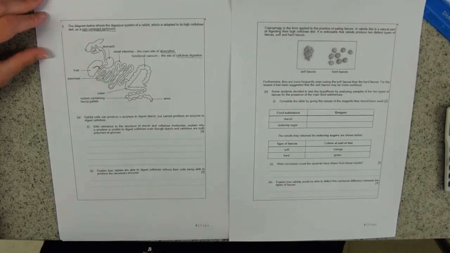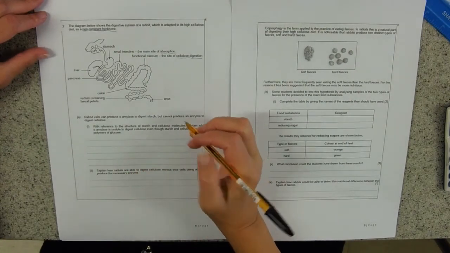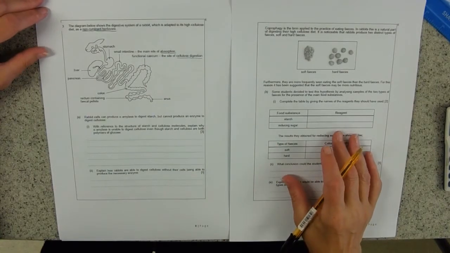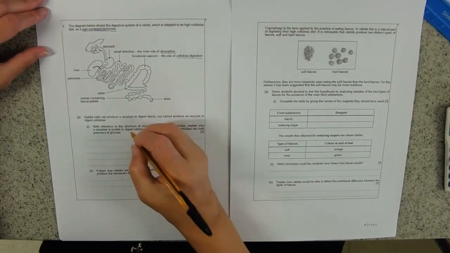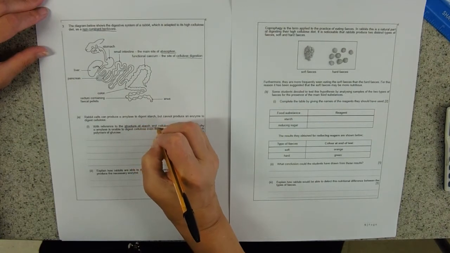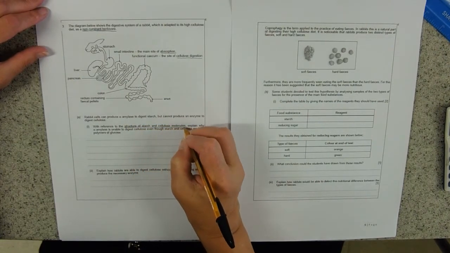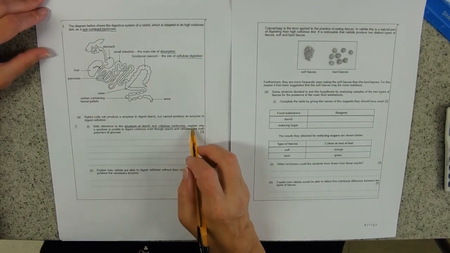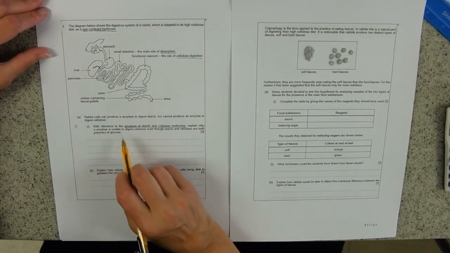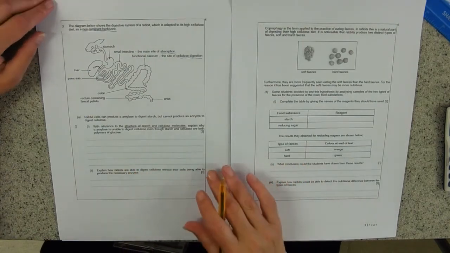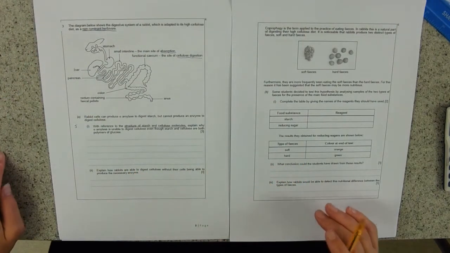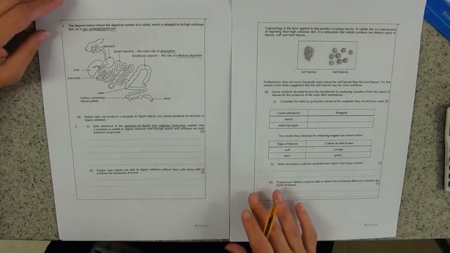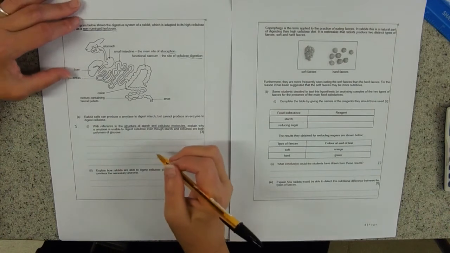So, rabbits can produce alpha amylase to digest starch, but can't produce an enzyme to digest cellulose. With reference to the structure of starch and cellulose molecules, so this is all the way back, this is synoptic, back to the core. Explain why alpha amylase can't digest cellulose, even though they're both polymers of glucose. So, we're going to need to say something about the structure of starch and cellulose, and then something about enzymes.